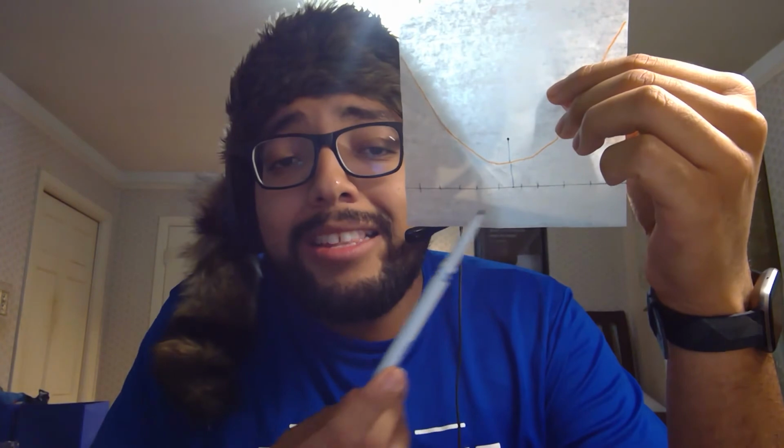So this line at the bottom is called our directrix. And this dot right there is called the focus. So I can do that crazy thing here with any part of this parabola.